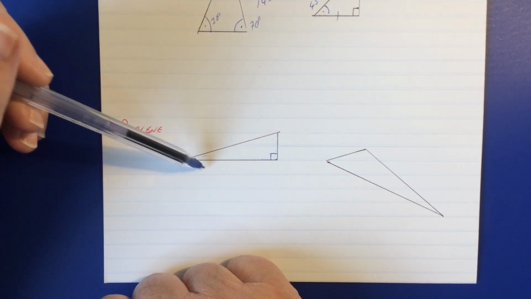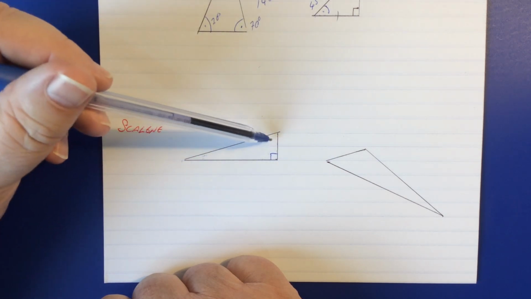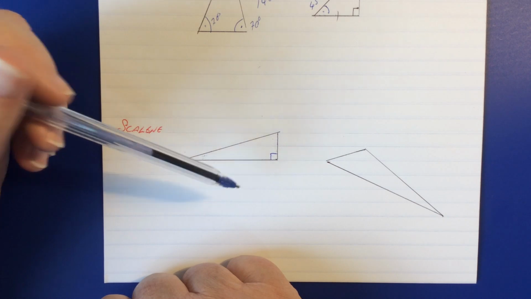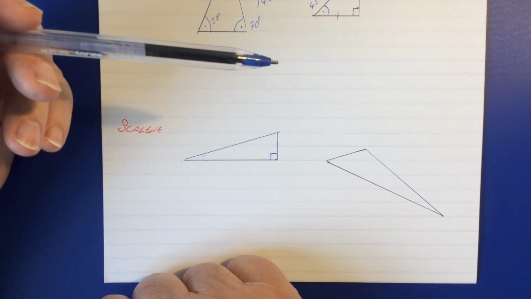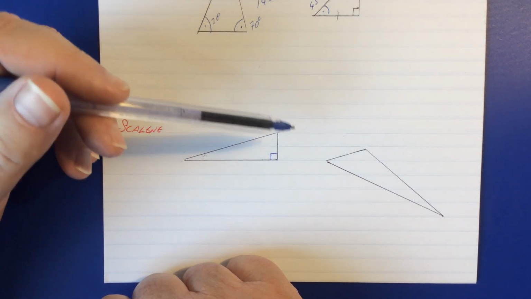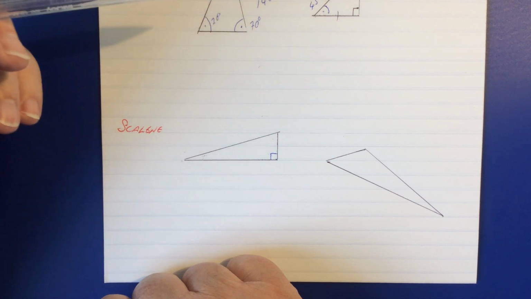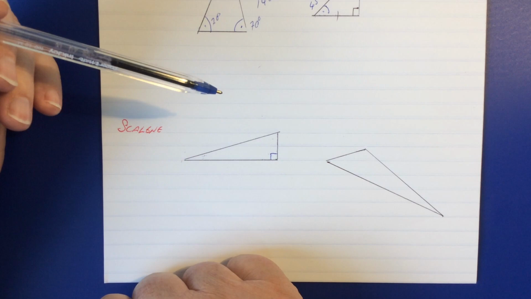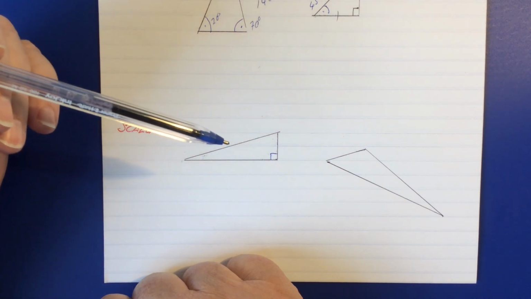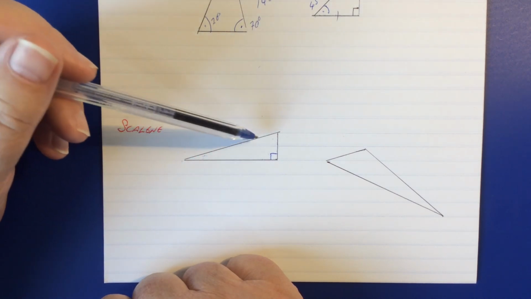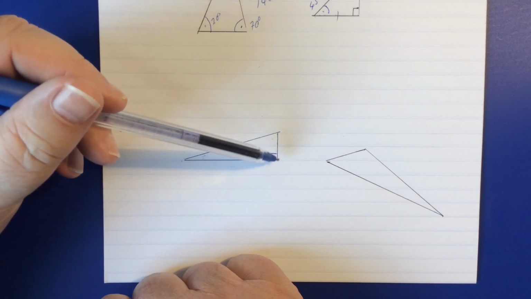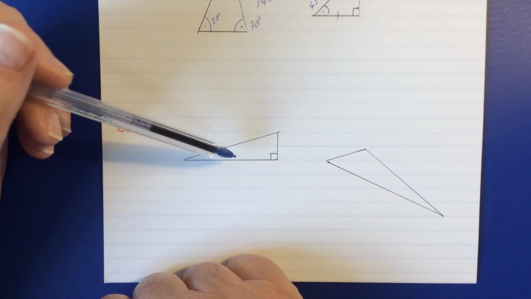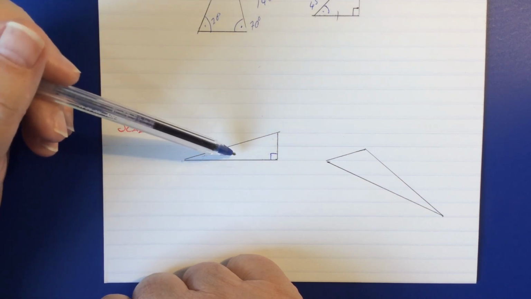And that's because all the sides are different, so all the angles are different. Now there's a theme here. If we think back to the equilateral triangle, all the sides were the same, therefore all the angles were the same. The isosceles triangle, two of the sides were the same, so therefore two of the angles were the same. None of the sides here are the same, so therefore none of the angles are the same.